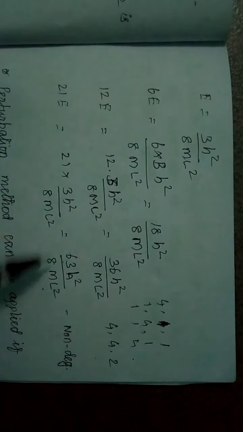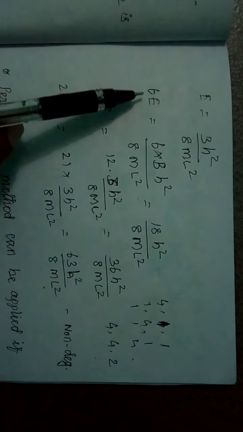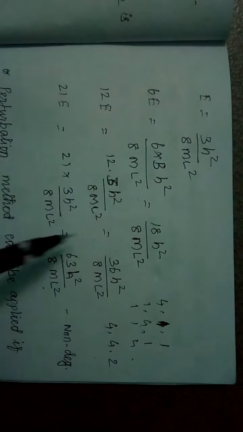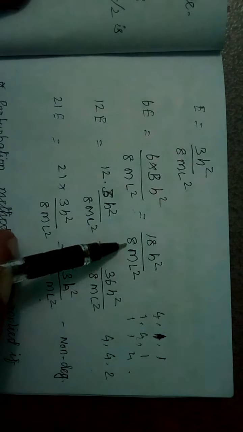So from here, for the 6E value, when you put it in the formula, it should be in the three-dimensional box, because the energy they have given, E equal to 3h²/8mL², comes from the three-dimensional box, (1²+1²+1²)h²/8mL². We get the value of 3. Likewise, when you calculate for the 6E level, that means 18h²/8mL².